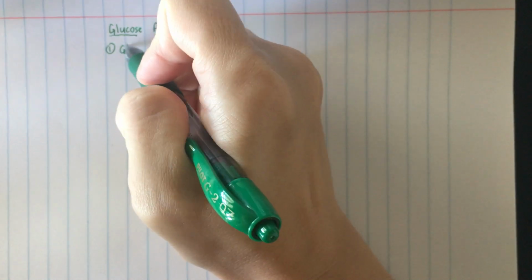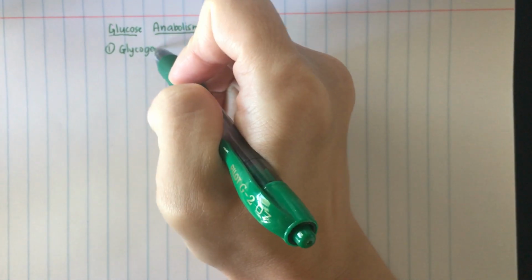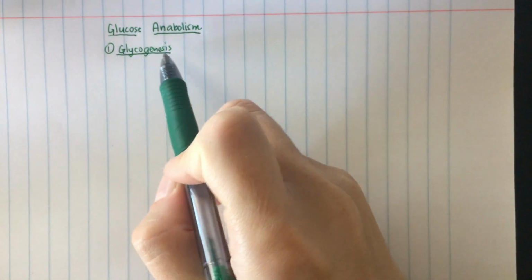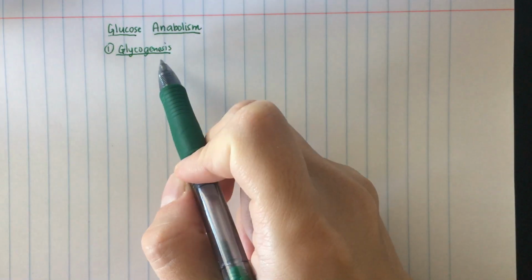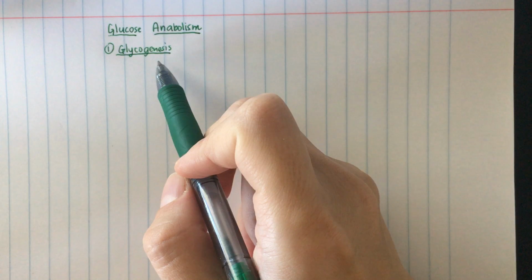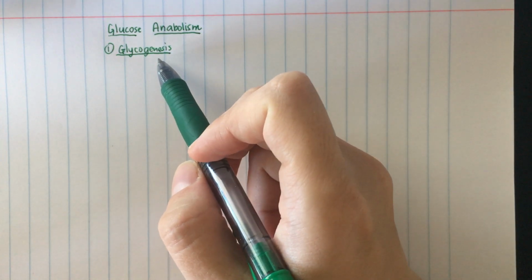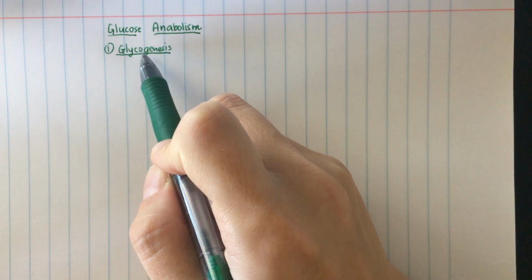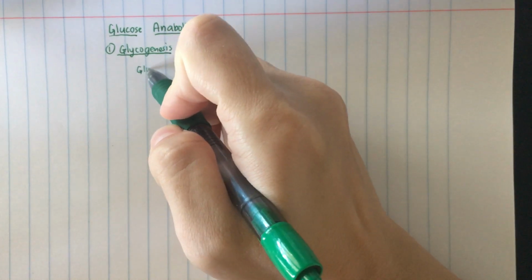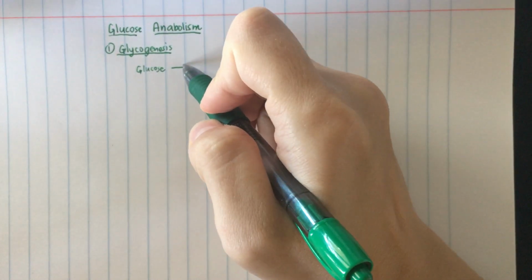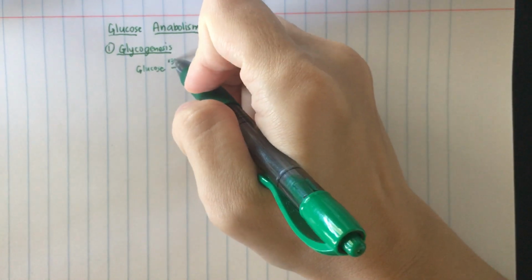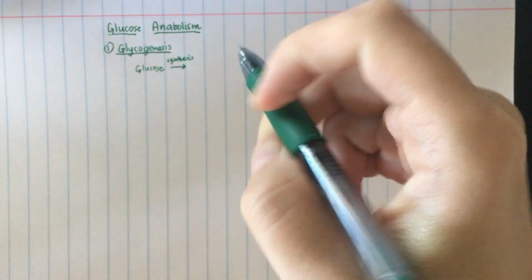The first anabolic reaction that glucose is involved in is called glycogenesis, and this is something we already discussed. Glycogenesis is the formation of glycogen from glucose in order for our bodies to store glucose long term in the liver and muscle. Glyco means glycogen and genesis means birth, so this is the birth of glycogen. So glucose, sugar, is used for the synthesis of glycogen.